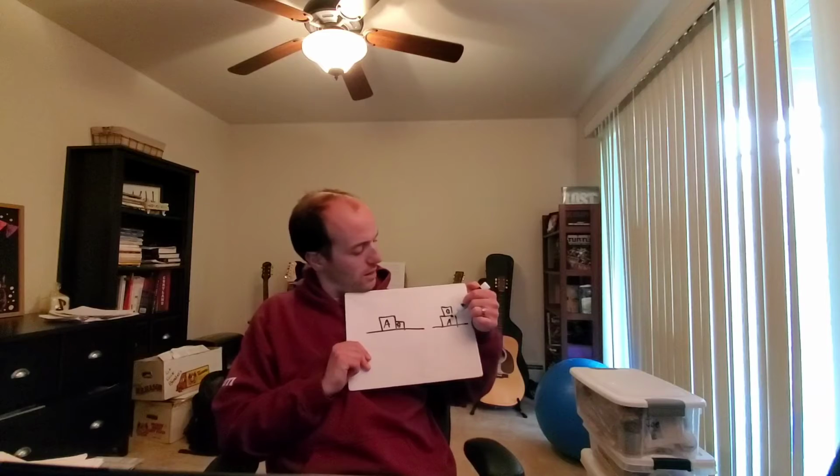Next one. Okay, let's talk about more than one object on a horizontal surface. This can look a couple different ways. We can have objects A and B in contact like this. We can have objects A and B in contact like this.